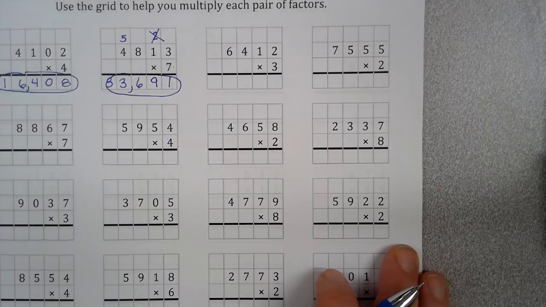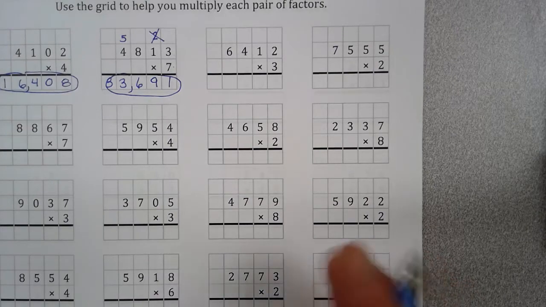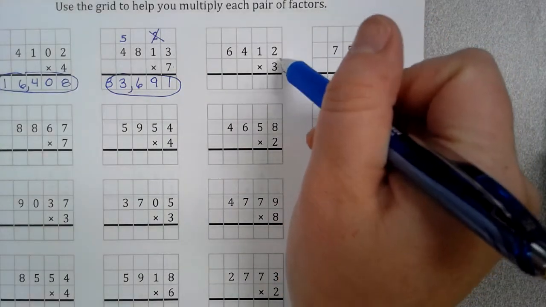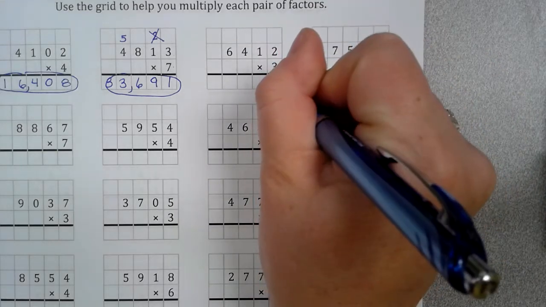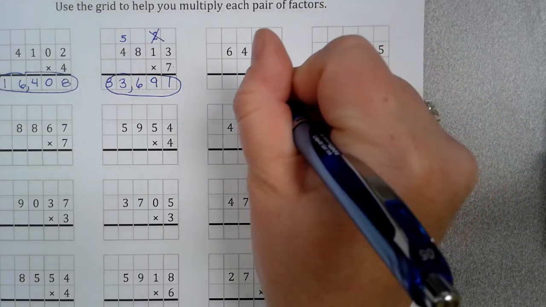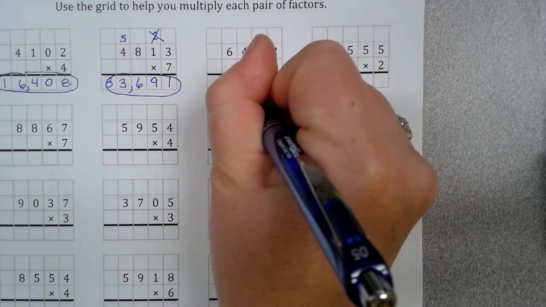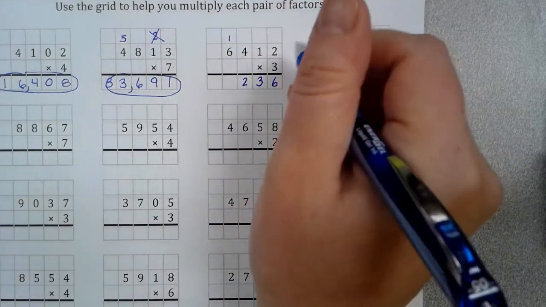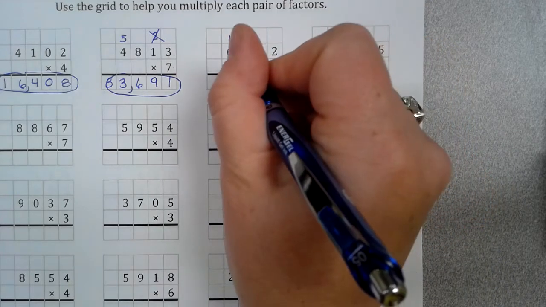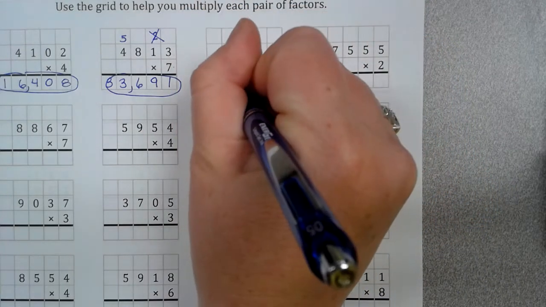Okay, 6,412 times 3. Start in my ones place. 3 times 2 is 6. So put my 6 down. 3 times 1 is 3. 3 times 4 is 12. So drop my 2, kick up my 1. And then 3 times 6 is 18, plus 1 is 19.